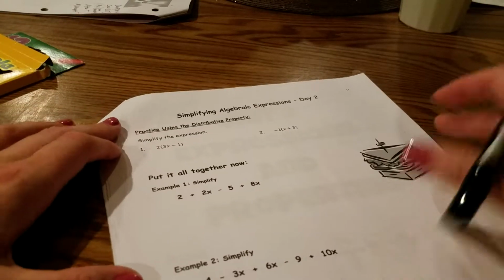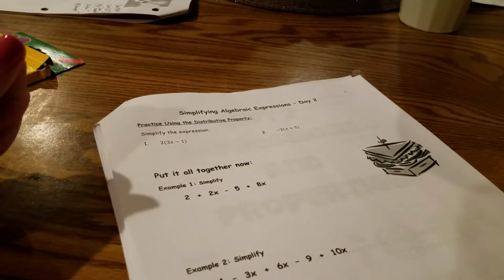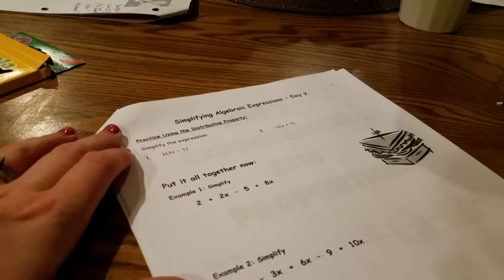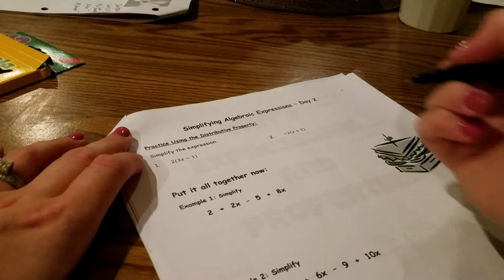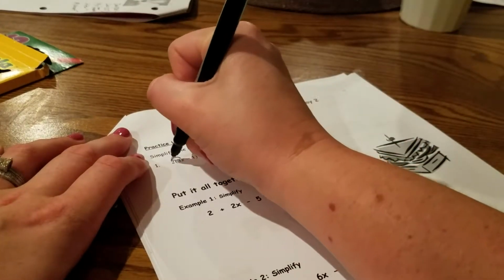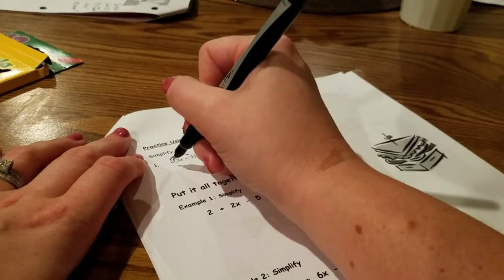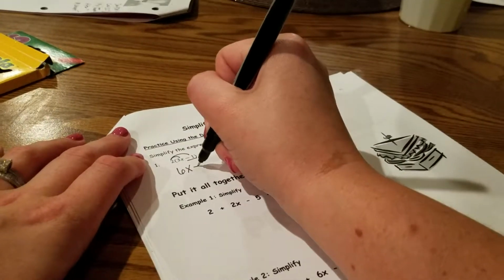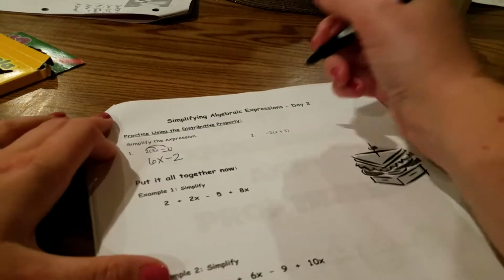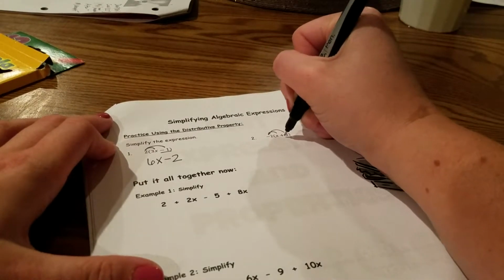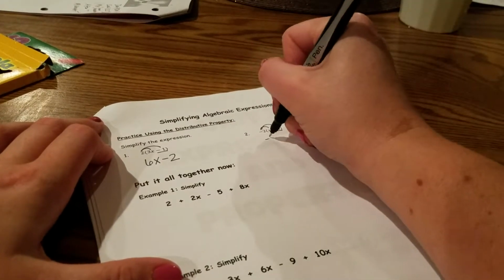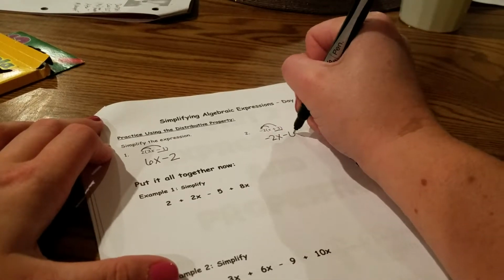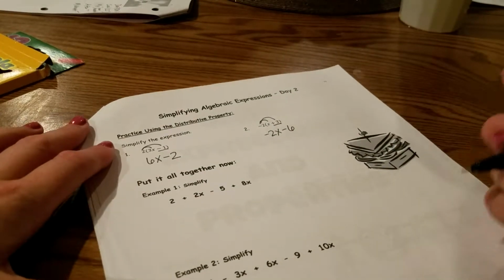Last lesson for this unit is simplifying algebraic expressions, day 2. Today we're going to use the distributive property with combining like terms too. So just to refresh our memory, let's distribute. 2 times 3x is going to be 6x. 2 times a negative 1 is negative 2. Negative 2 is getting distributed. Negative 2 times x is negative 2x. Negative 2 times a positive 3 is a negative 6.